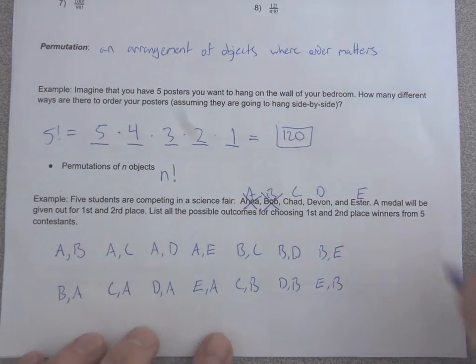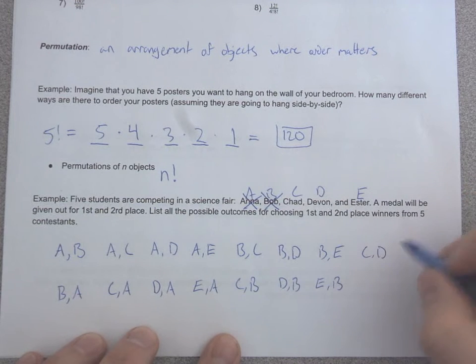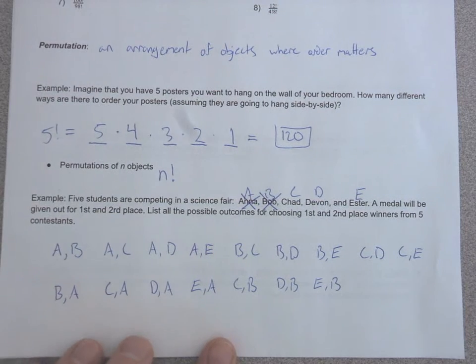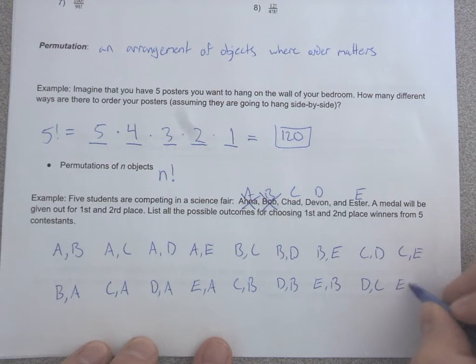Okay, now we've got Chad and Devin and Esther. So we could have Chad in first and Devin in second, or we could have Chad in first and Esther in second. Those are all the possibilities where Chad's in first place. What about Chad in second place? Well, you could have Devin and Chad, or you could have Esther and Chad.